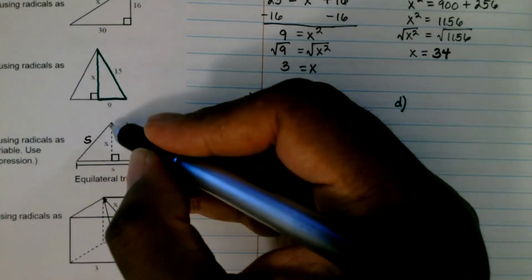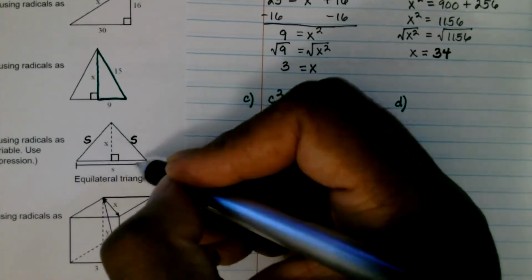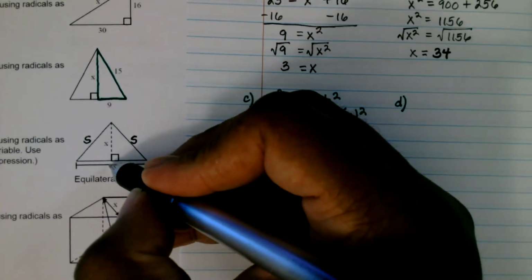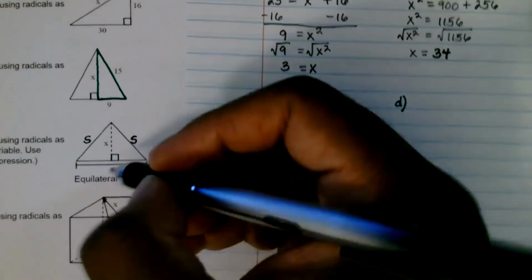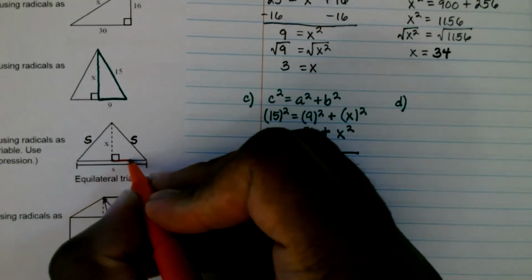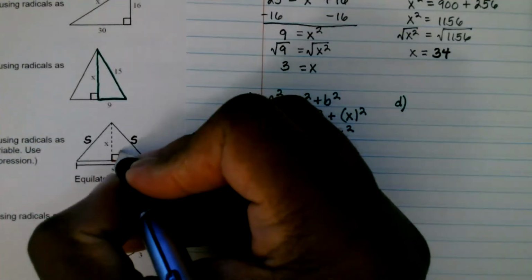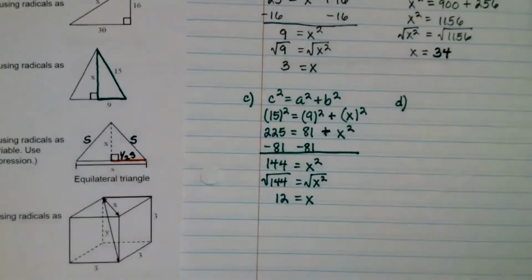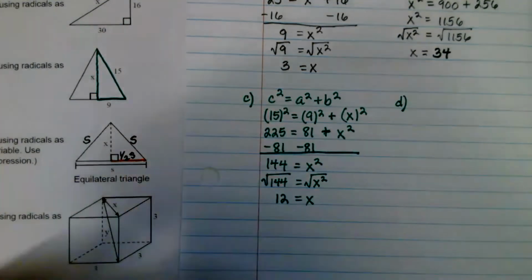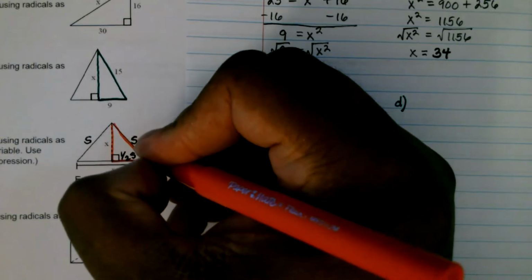Now, this altitude, or this height, separates this side into two equal parts here. So if I take half of S, the length of this side that I'm going to mark in red, that's going to be 1/2 S. So that length that's marked in red is 1/2 S. And this length right here is what I'm trying to find. And I know what S is right here.